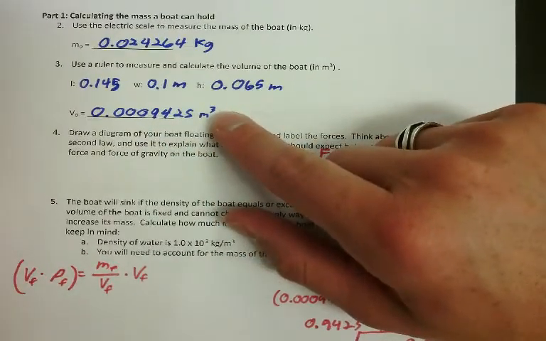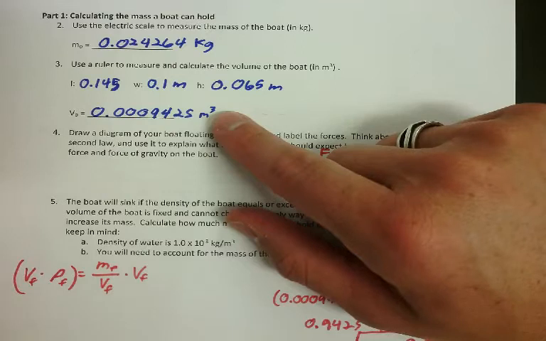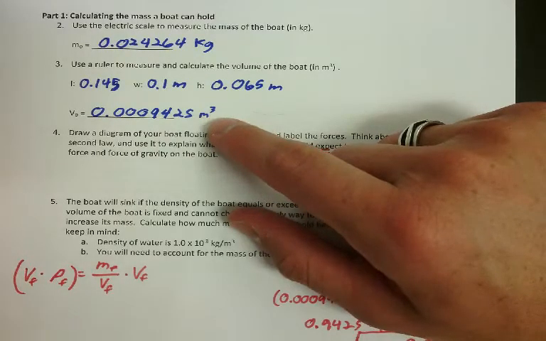So for part two, you're going to build your own boat out of a sheet of paper or tin foil. And you'll need to do the same thing. You'll need to measure the mass of that as best you can. If you have a kitchen scale, that would be ideal, or know someone who has a kitchen scale. If not, you could probably look up on the internet how much one sheet of paper weighs or one sheet of tin foil. If you need to estimate it, do the best you can.